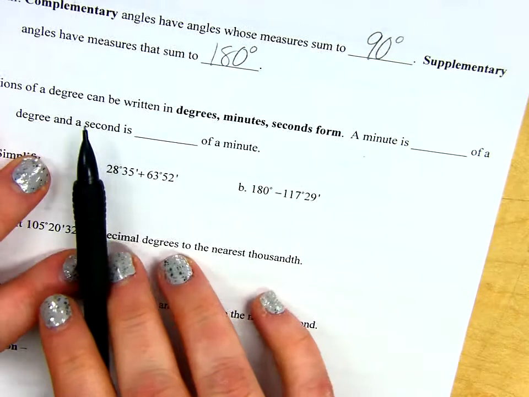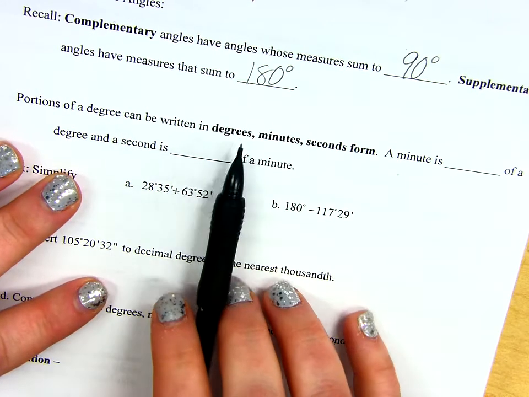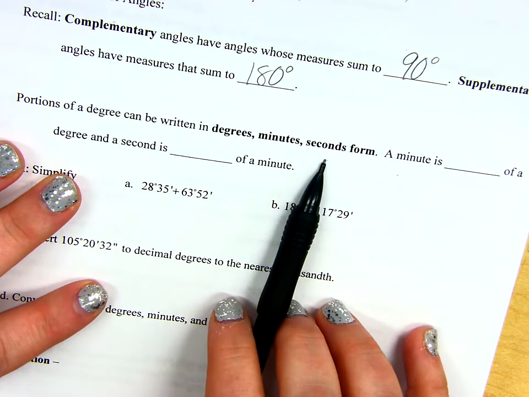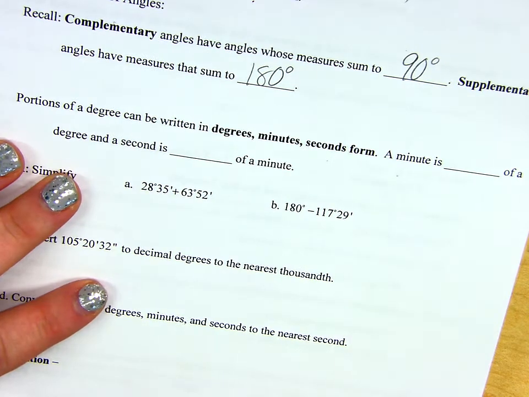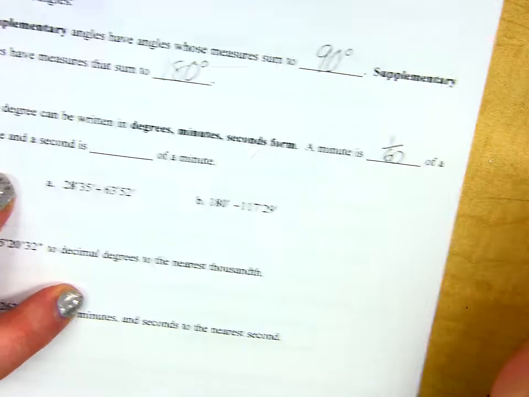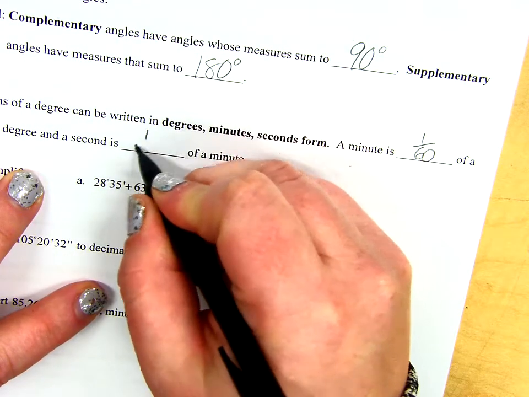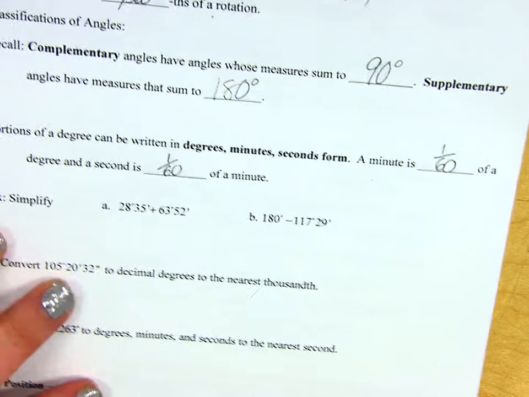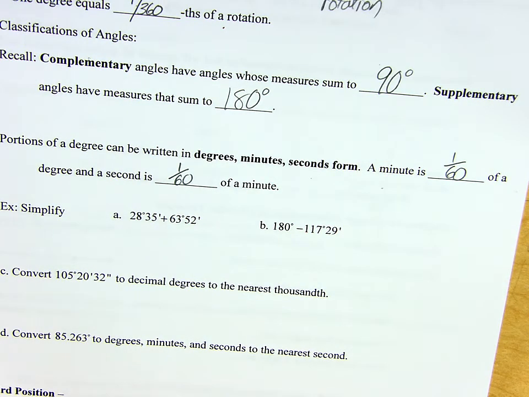All right, so portions of a degree can be written in degrees, minutes, and seconds form. A minute is 1/60th of a degree. And a second is, you guessed it, 1/60th of a minute. Just like it is in time, right? If we think about clocks, 1 second is 1/60th of a minute, right? It's just that once we go past minutes, we're not talking hours now, we're talking degrees.